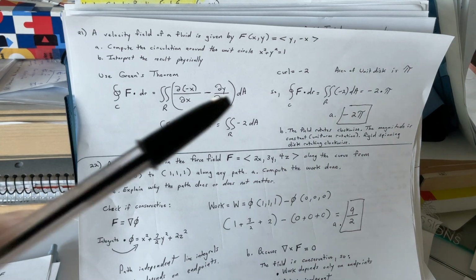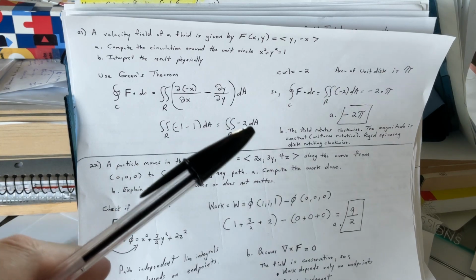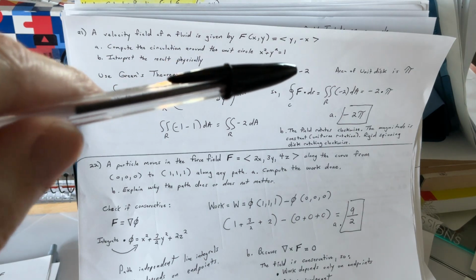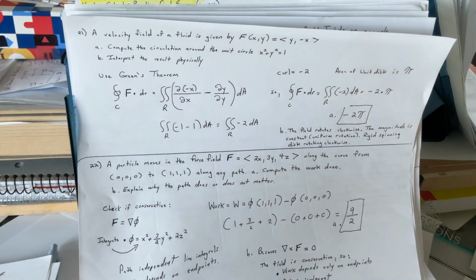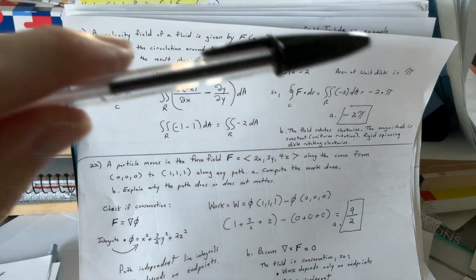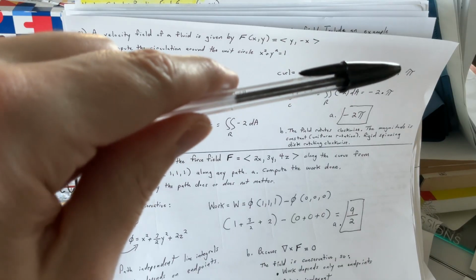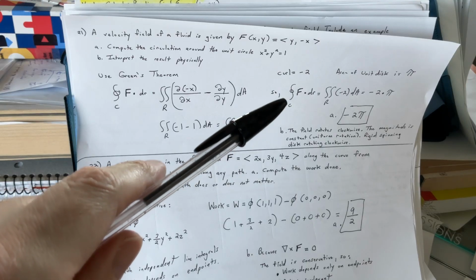Now when we do that, we're going to get negative 1 minus 1 dA. And the region is just negative 2 dA. The curl is negative 2. And as a reminder, the area of the unit disk, area is pi r squared. So the area of the unit disk is just going to be pi. That's our dA, pi. That's our area, rather.